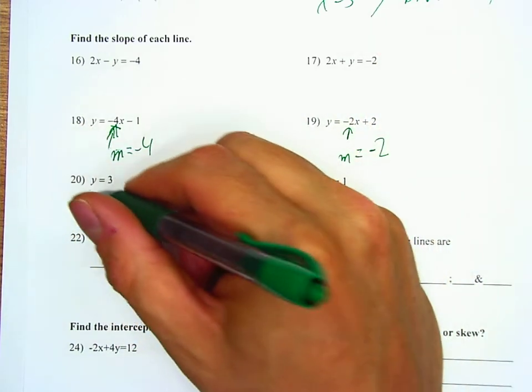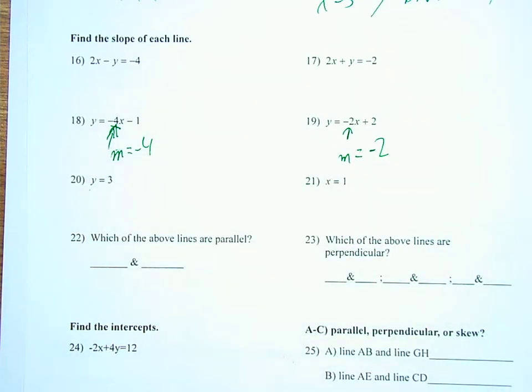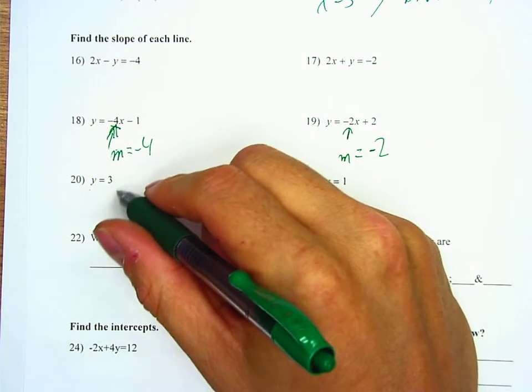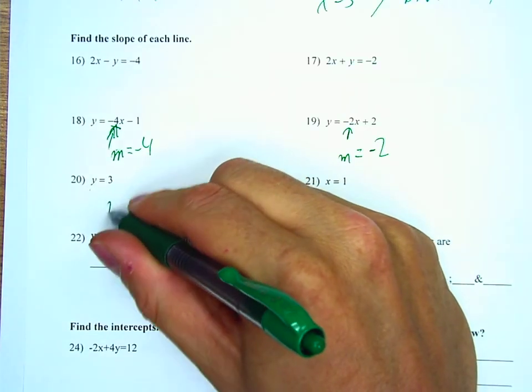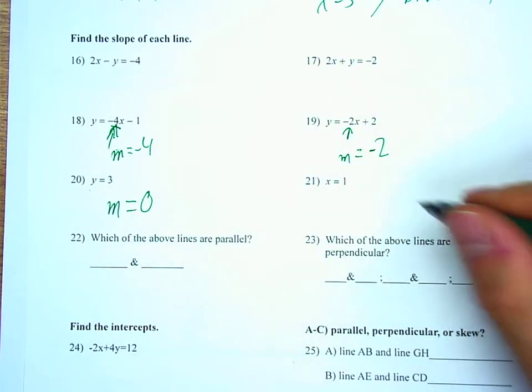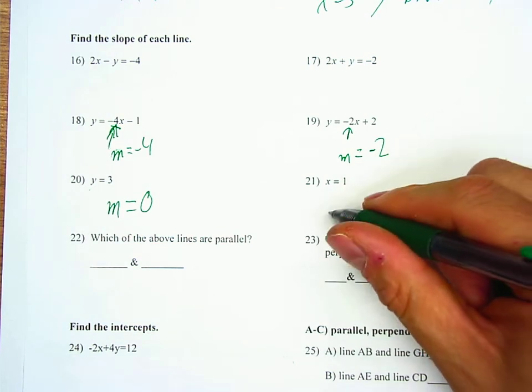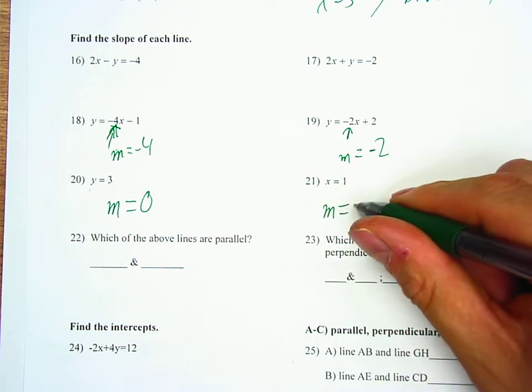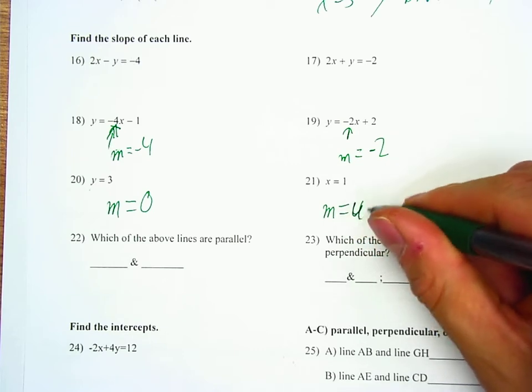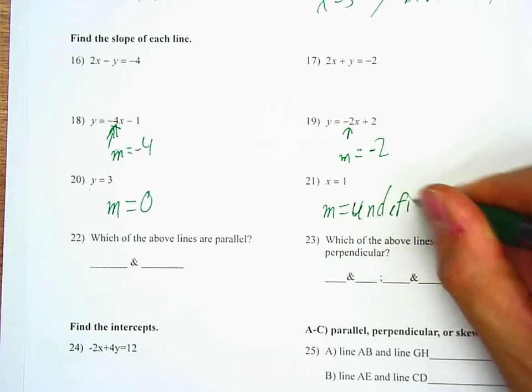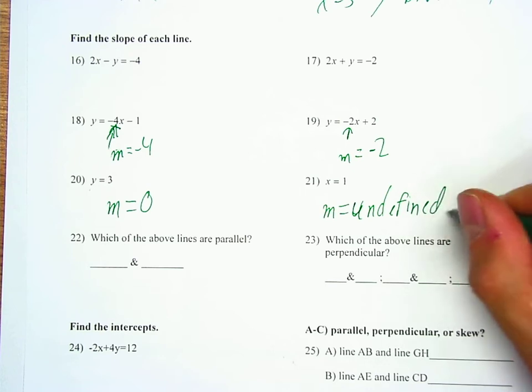Now this one's also solved for y, but there's no x value. When it's solved for y with no x value, that's called no slope, zero slope. And then this one is solved for x and there's no y. That's called infinite slope, or undefined. That's a vertical line, because it's straight up and down.